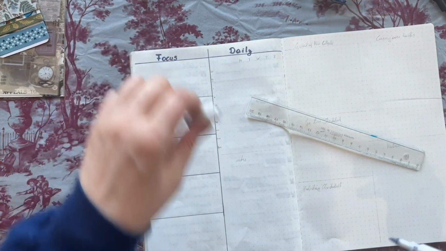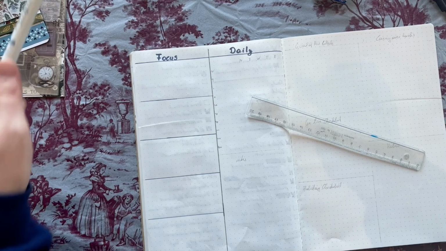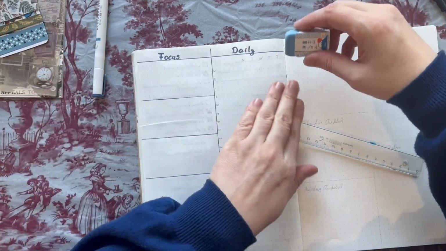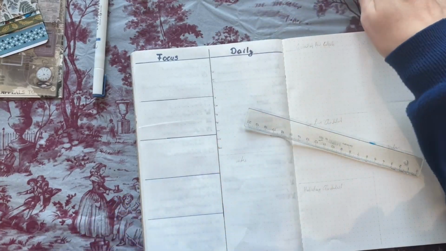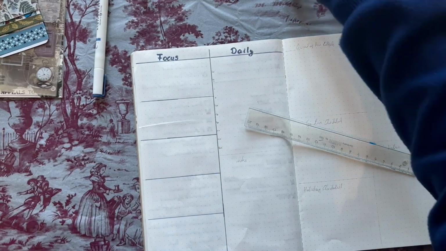So what I want to do is I will have here 5 columns for the 5 working days of the week.